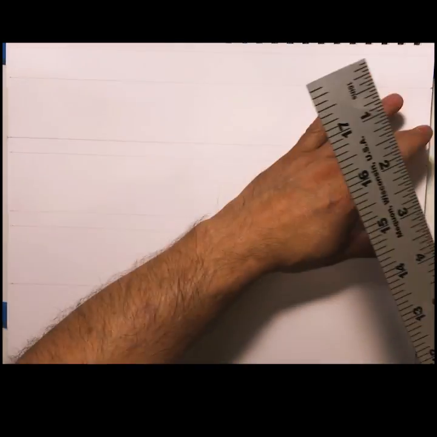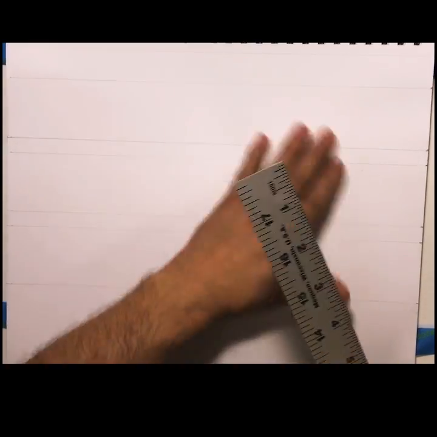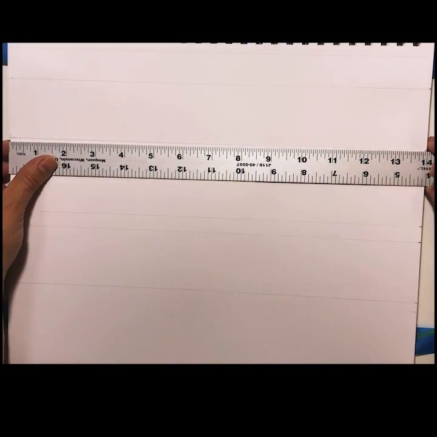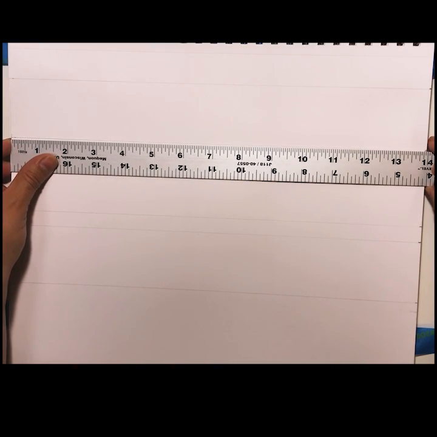And now we have our 3 rows. Now we have to create those columns. Same sort of idea. We have 14 inches roughly. This paper is a little bit less than 14 inches.